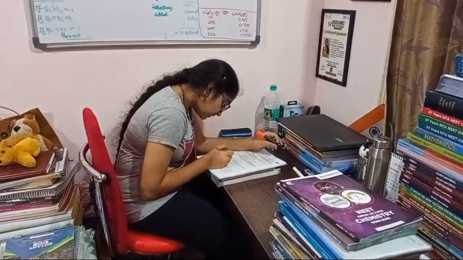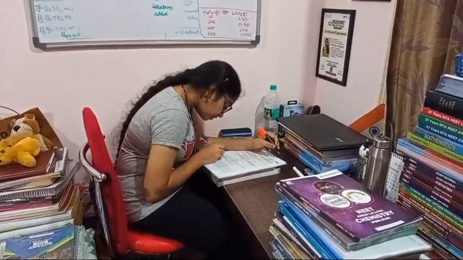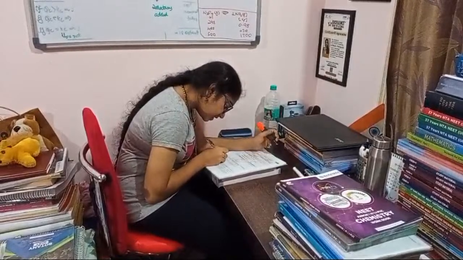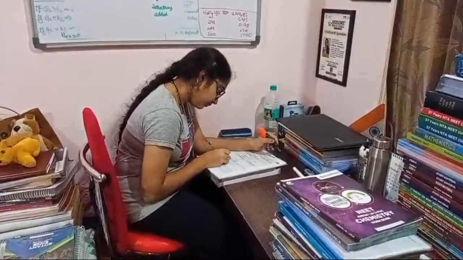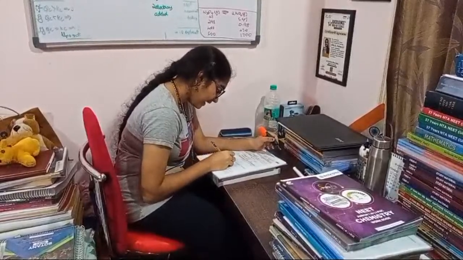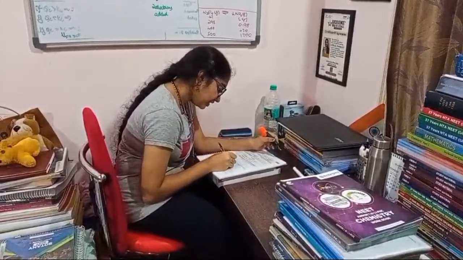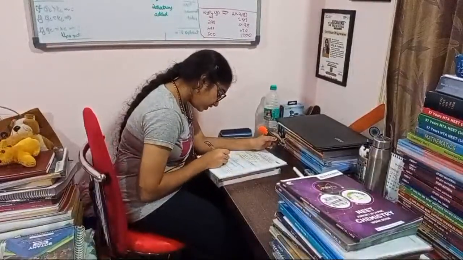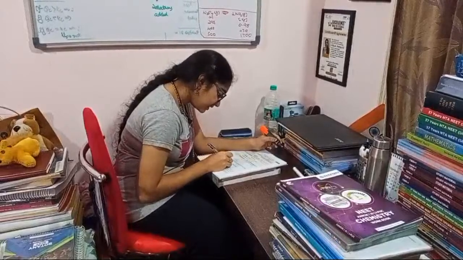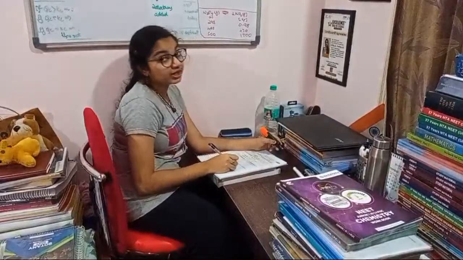If a beam is bent, both compression strain as well as extension strain are produced. This is a noteworthy point. Hooke's law states that within elastic limit, stress is directly proportional to strain.